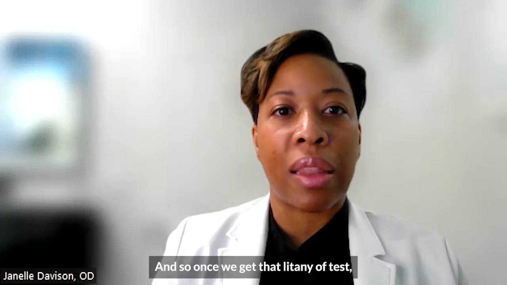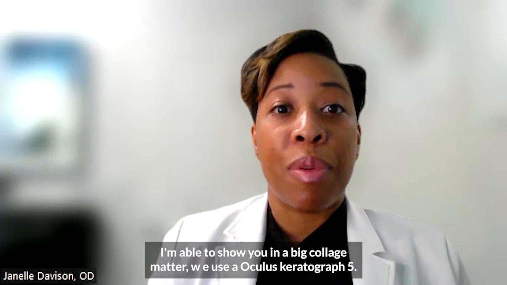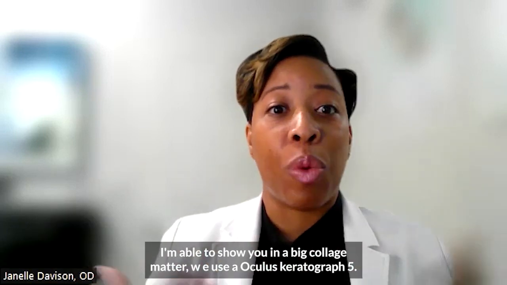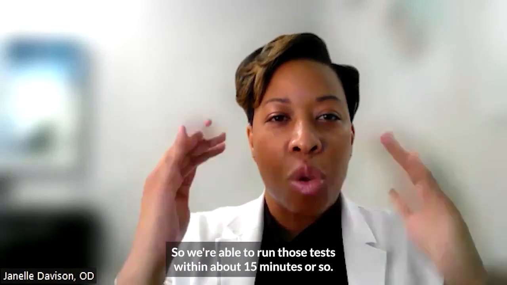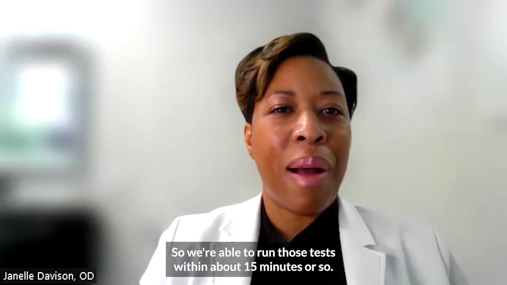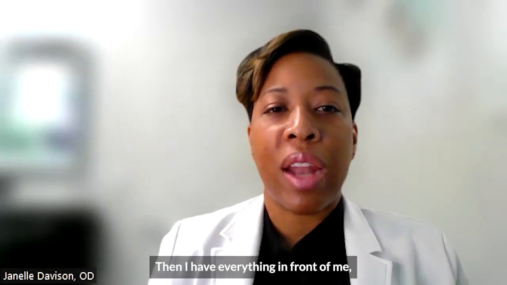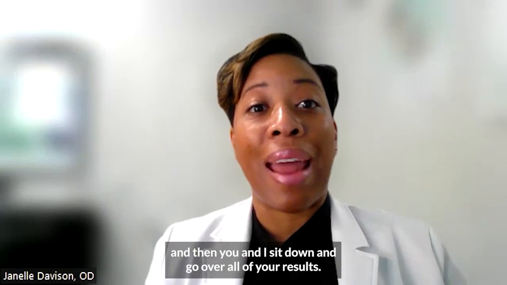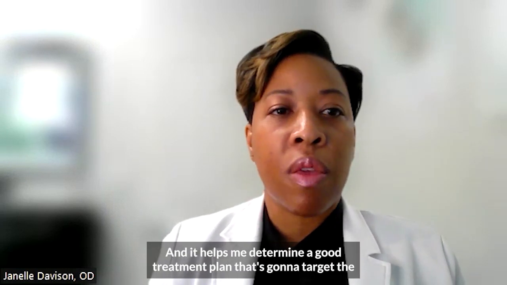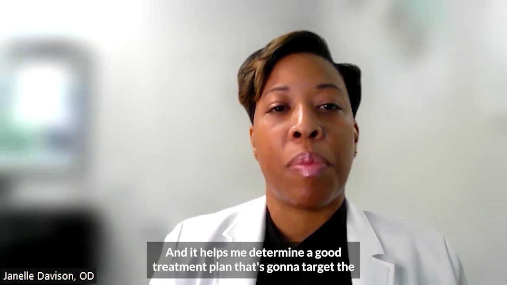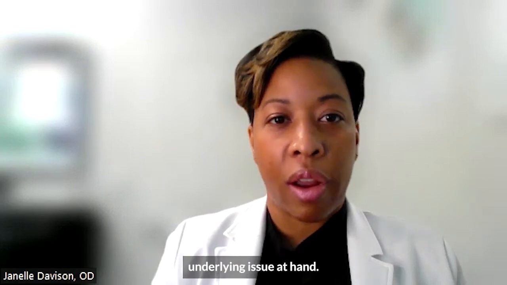And so once we get that litany of tests, I'm able to show you in a big collage. We use an Oculus Keratograph 5, so we're able to run those tests within about 15 minutes or so. Then I have everything in front of me, and you and I sit down and go over all of your results. And it helps me determine a good treatment plan that's going to target the underlying issue at hand.